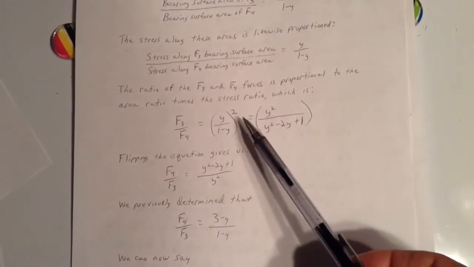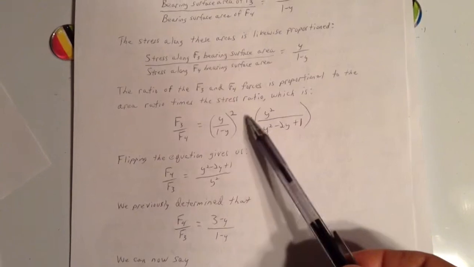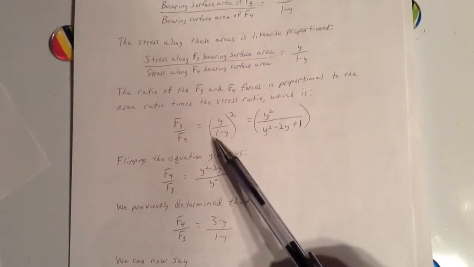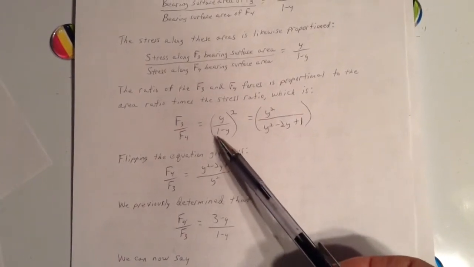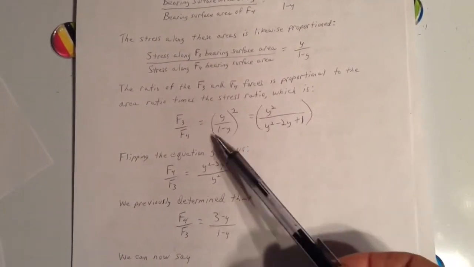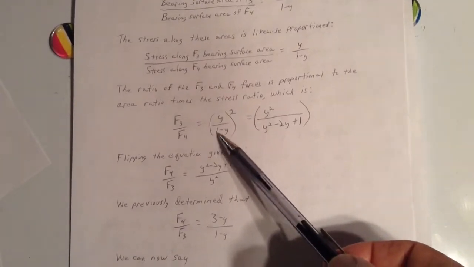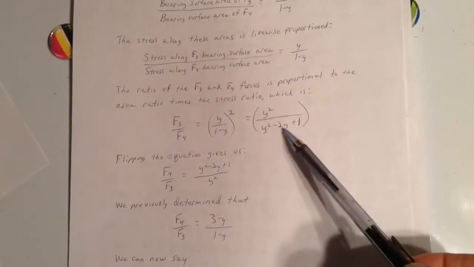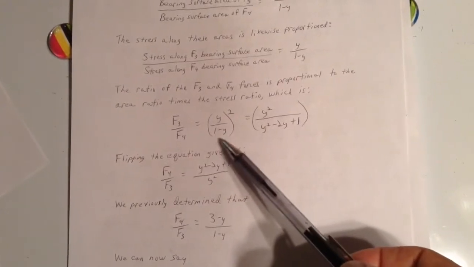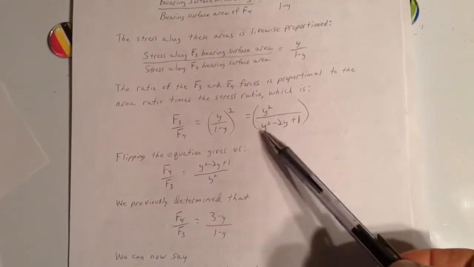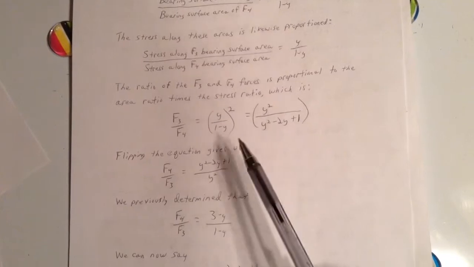So let's multiply it out. Y times y gives us y squared. 1 minus y times 1 minus y gives us 1 times 1, which is 1. 1 times negative y, which is negative y, plus another 1 times negative y, which is minus 2y. And a minus y times minus y gives us y squared. So that equals that.